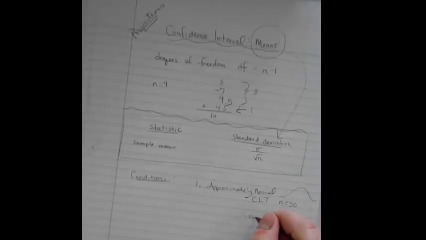Or if it's normal already. On the other one the other day, it was more than 10. Yes, because we had this np is greater than or equal to 10. But for these problems, we're not going to have a p. So we can't calculate those. Do you see what I mean?